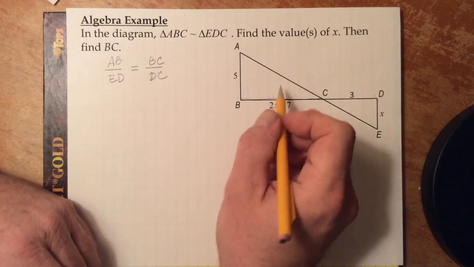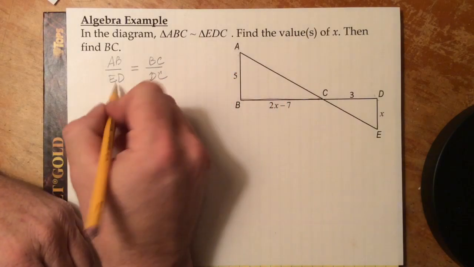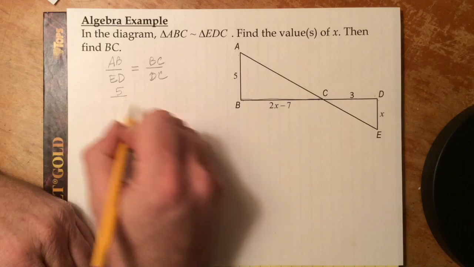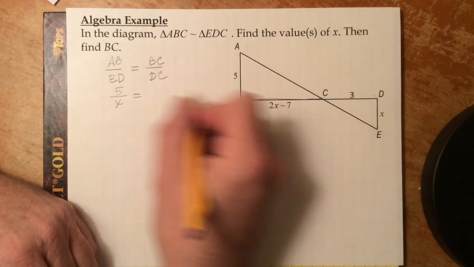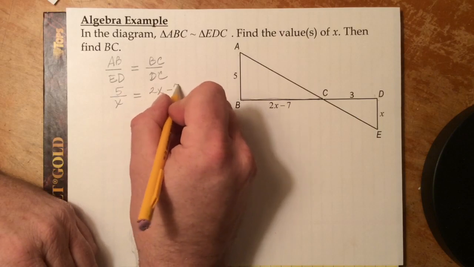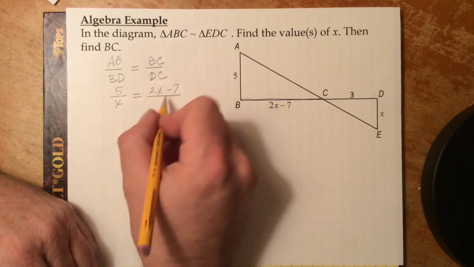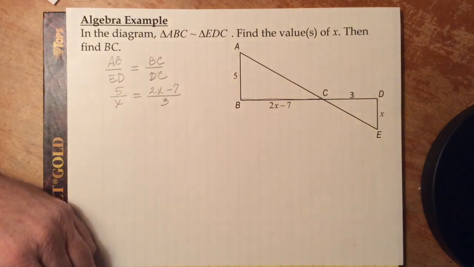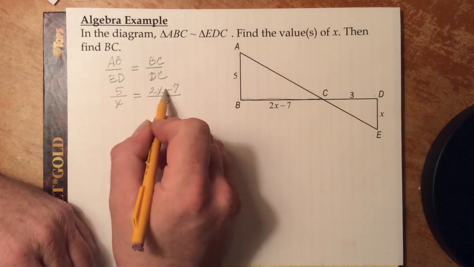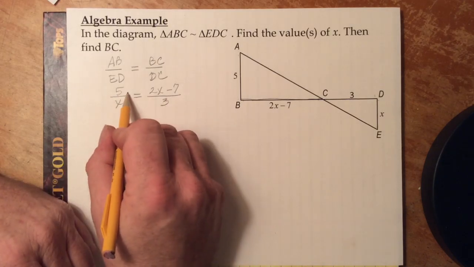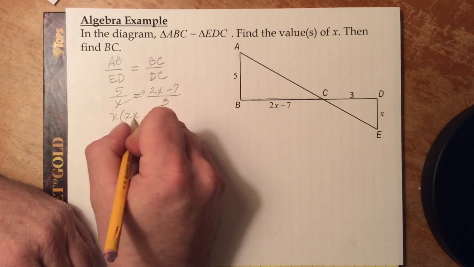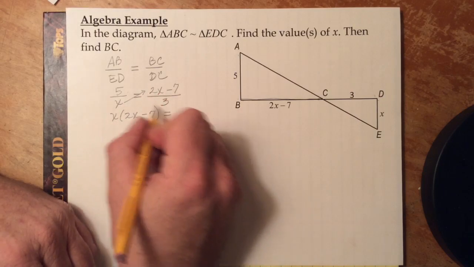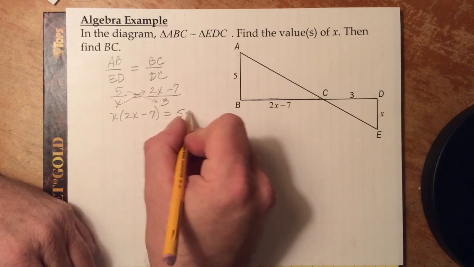Substituting in those values, since we know they're similar, we have 5 is to ED, which is x, as BC, which is 2x minus 7, is to DC, which is 3. Since we have two ratios set equal to each other, we can cross multiply now. We can cross multiply this way. We get x times 2x minus 7 equals 5 times 3.